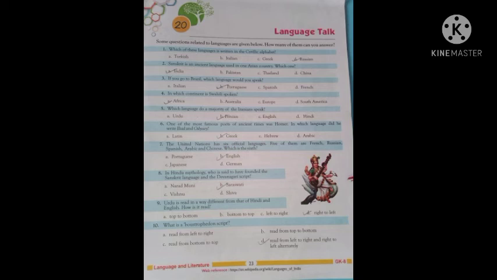So here four options are given for you students. First one is Turkish, Italian, Greek and Russian. So the correct answer is Russian. So you have to put a tick mark on the D option. Next question. Sanskrit is an ancient language used in one Asian country. Which one? Okay. So here also 4 options are given. India, Pakistan, Thailand or China. So the correct answer is India. So you have to put a tick mark on the A option.